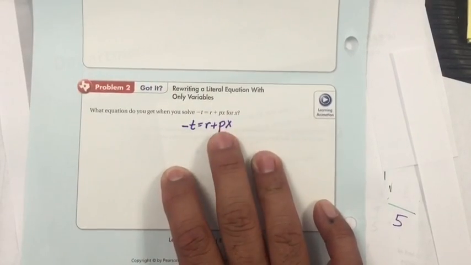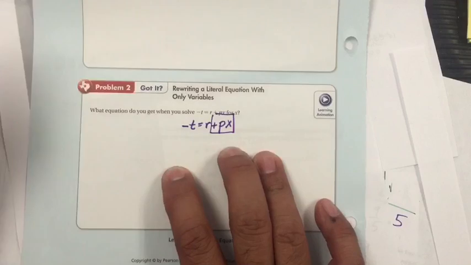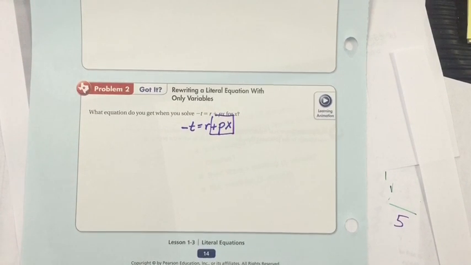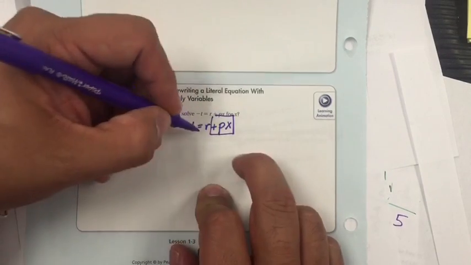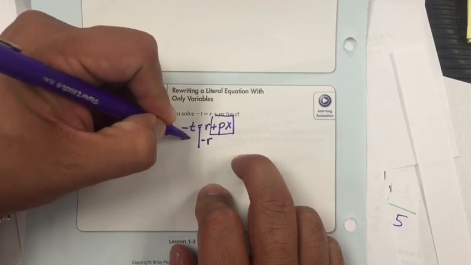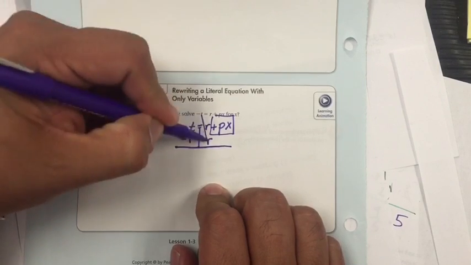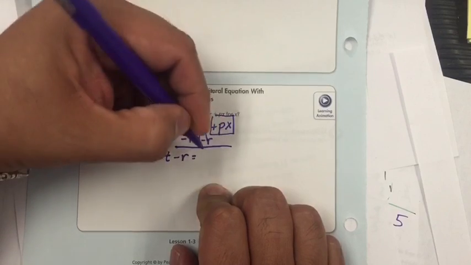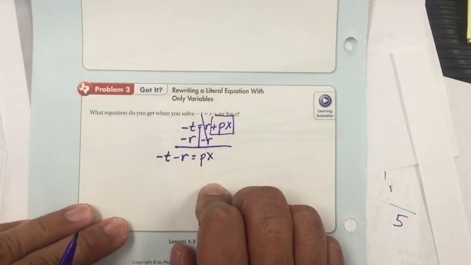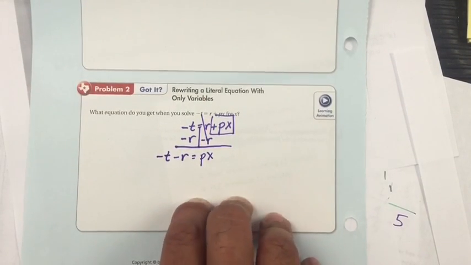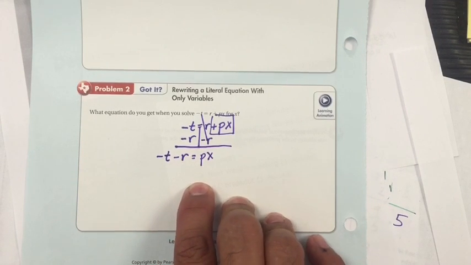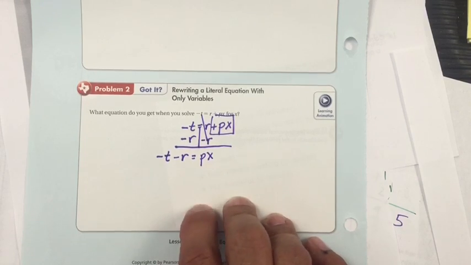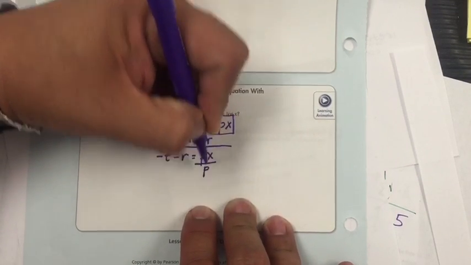Okay, there's my term with the x. This is what I want to get by itself. So what's the first thing we're going to get rid of? The r. How do we get rid of the r? Good, subtract. Right now that's a positive r, meaning to add r. So we're going to do the opposite. We're going to minus r from both sides. It cancels. So I have negative t minus r equals px. We're almost done. We want x by itself. What is px? What is that operation going on? Multiply. So what's the opposite? Divide. So we're going to divide by p.